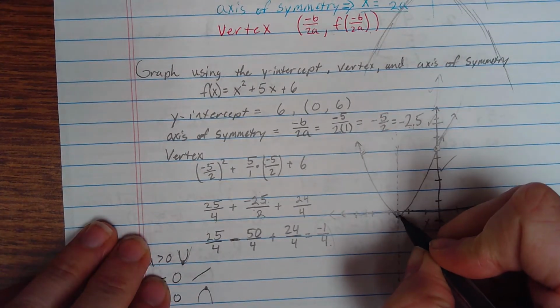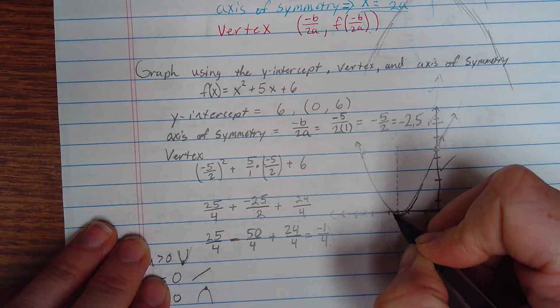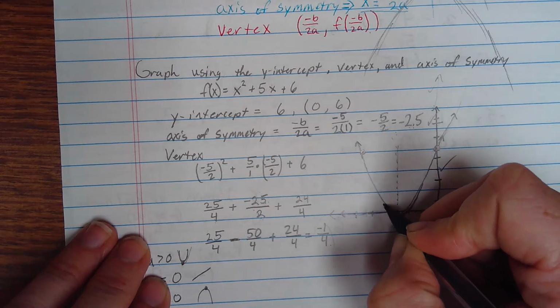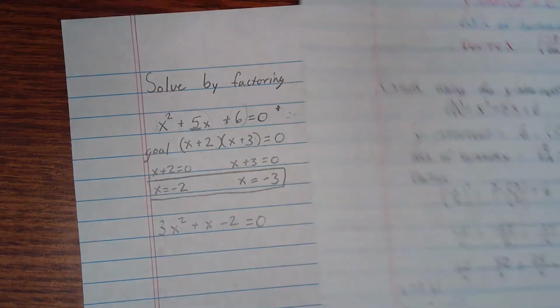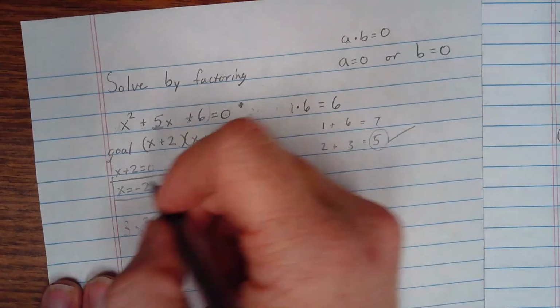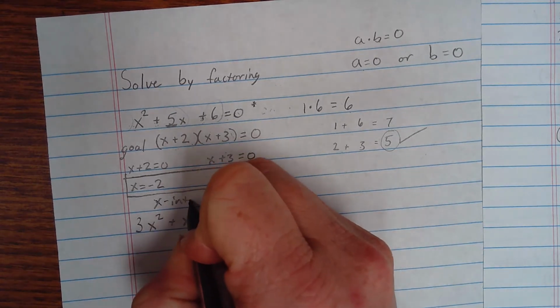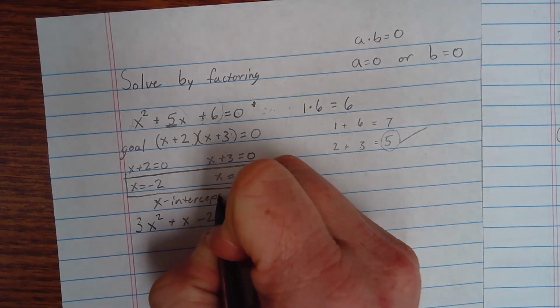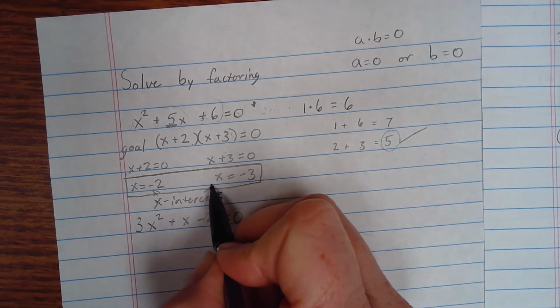This means that this actually comes out and crosses 0 at -2 and it crosses 0 at -3. Okay? That's what this means. These are the x-intercepts. Okay? These are the values.